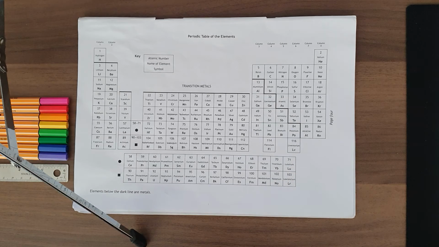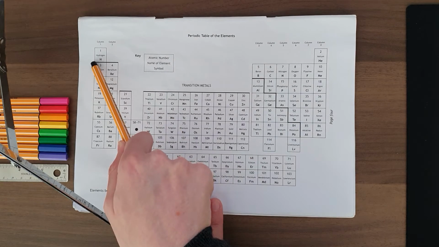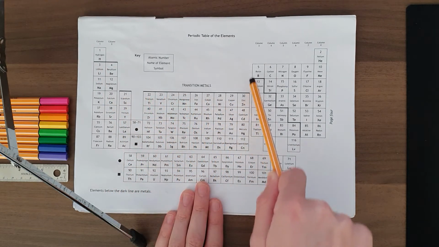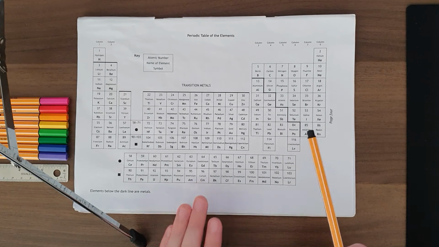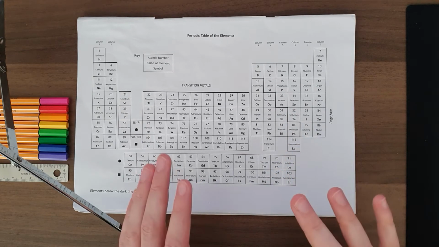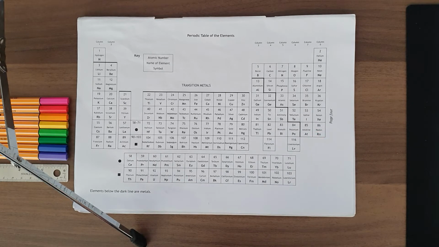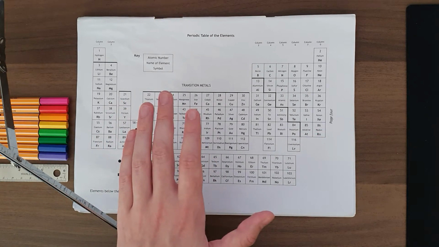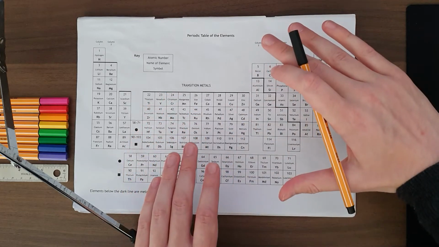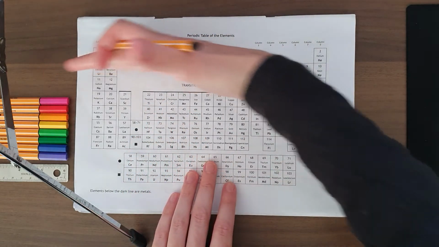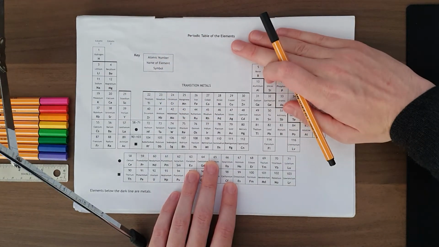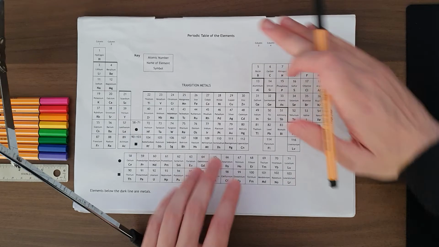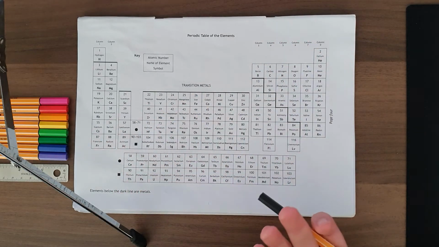One of the first things you might notice is there's a big black line that starts from here, cuts across the middle like that, and then zigzags down to the bottom right. So what that line is doing is separating two of the main groups in the periodic table. The left-hand side being all the metals that we know of, and the right-hand side being all the non-metals. So anything to the right-hand curve of this line, so hydrogen and this chunk over here, are all non-metals, whereas every other element is a metal.